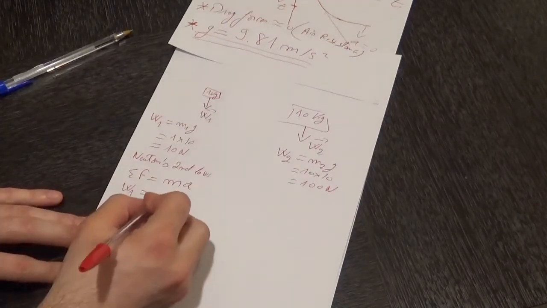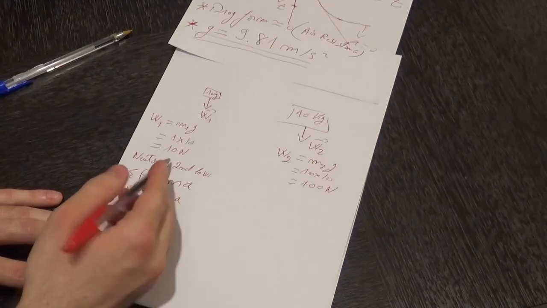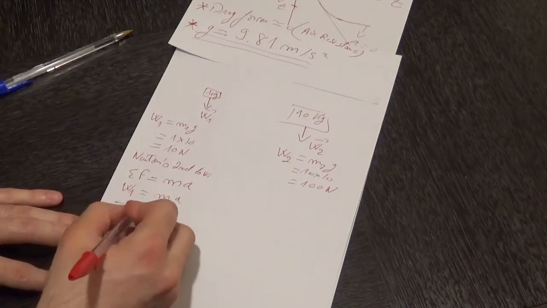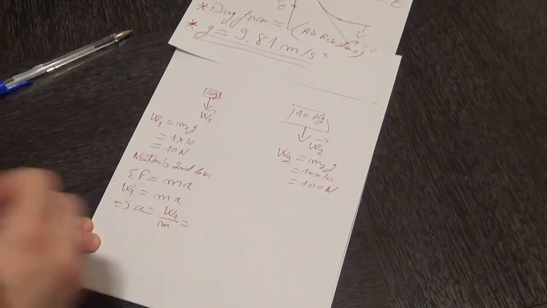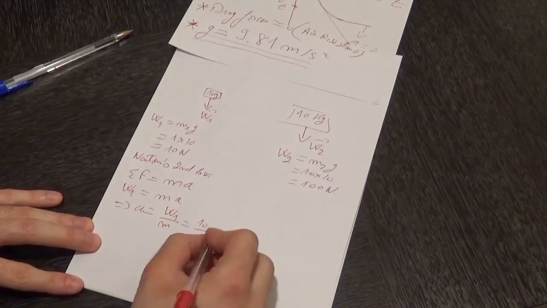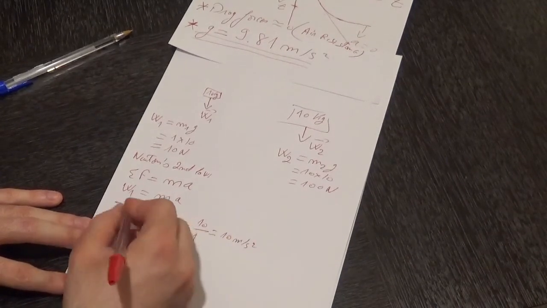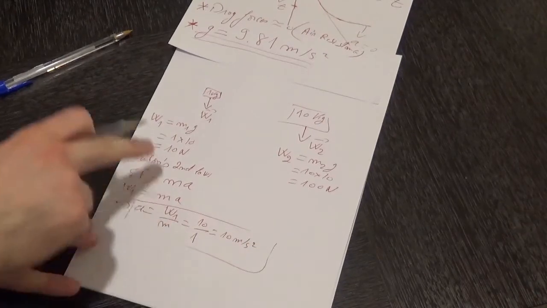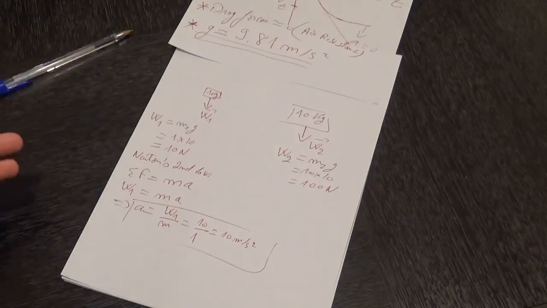So W1 is equal to ma, and W1 in that case is 10 newtons. Therefore, the acceleration is equal to W1 over m, which is equal to 10 newtons over 1 kilogram. And therefore, the acceleration is equal to 10 meters per second squared. So that would be the acceleration at which the first brick is accelerating downward. It's undergoing a free fall motion.